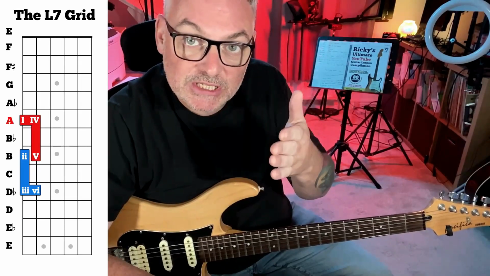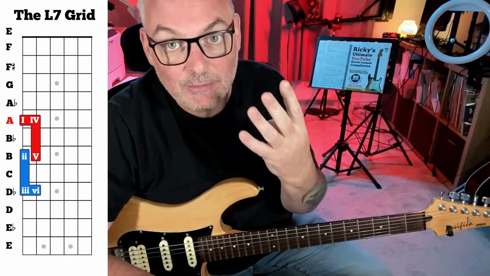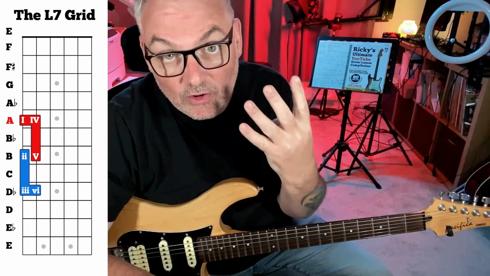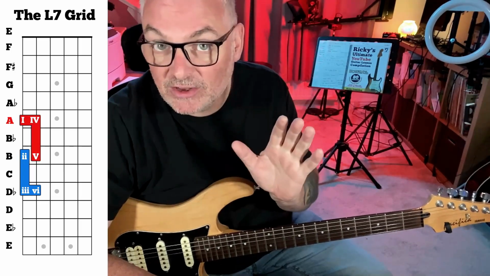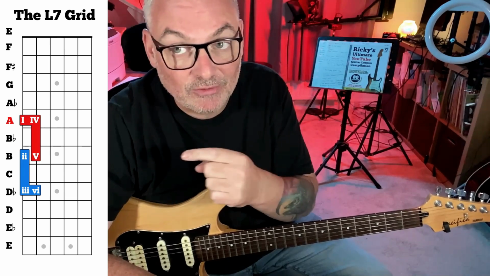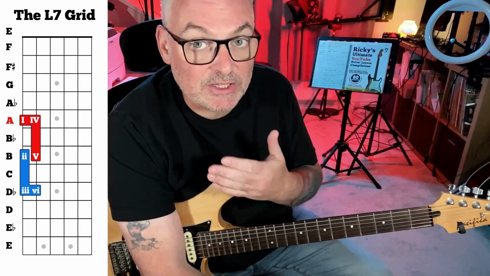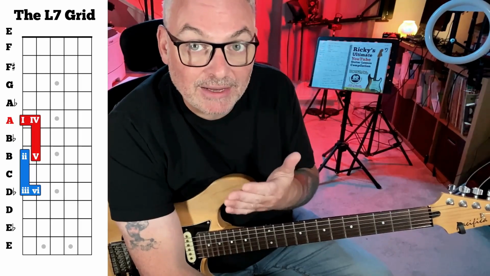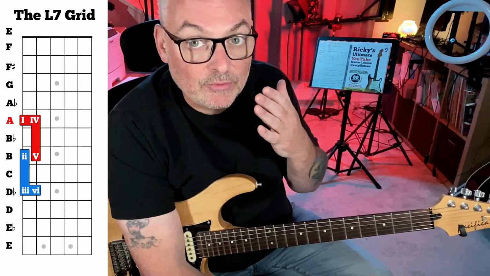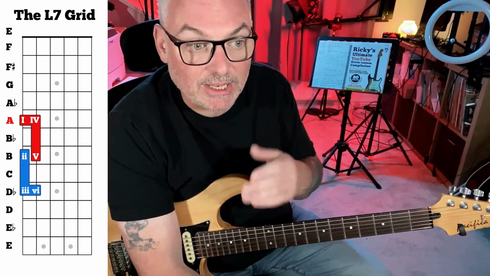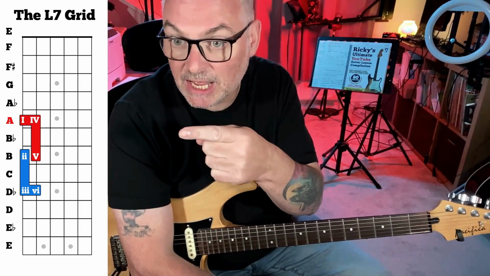But I'm going to use this to show you a second grid. If you remember, I told you there were 4 grids, and this is the second grid that I'm about to show you. To give it context, I need to show you this one first. Now this is a continuation of the last lesson where I talked about where the minor key comes from, and we're going to roll that into this one as well. As you can see, this is the major L7 grid.